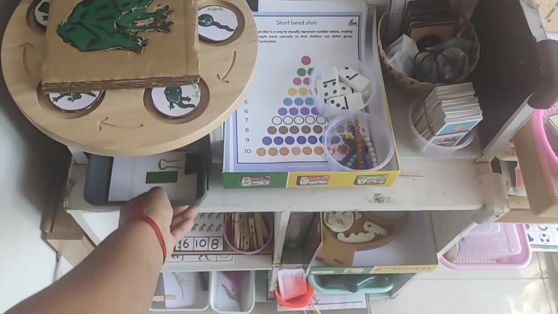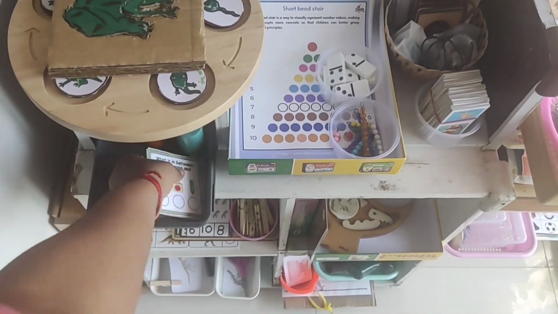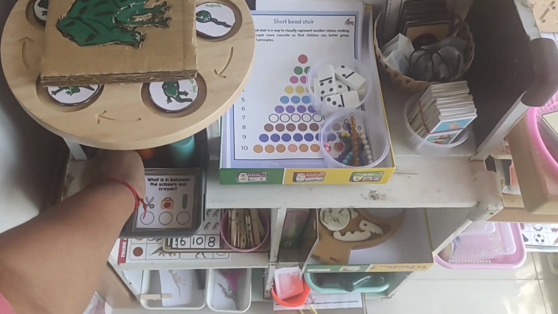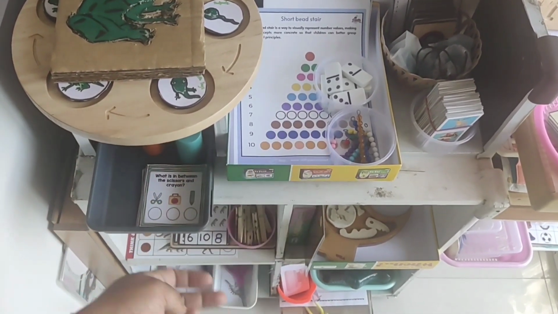And there are some cards that you can see. Those cards, I think I purchased from Teachers Pay Teachers. You need to use a counter for this, and there'll be a sentence with a question.